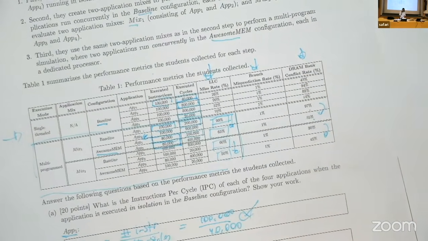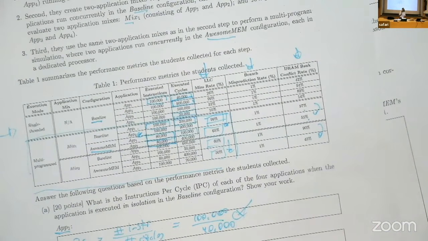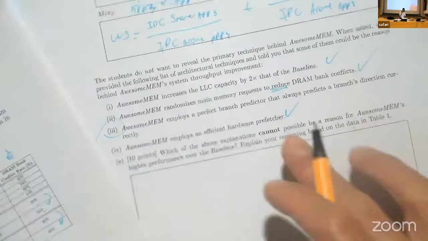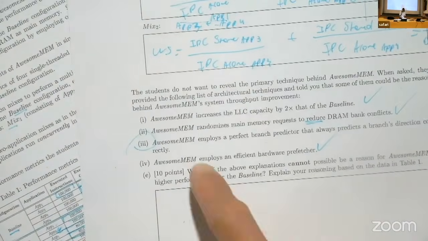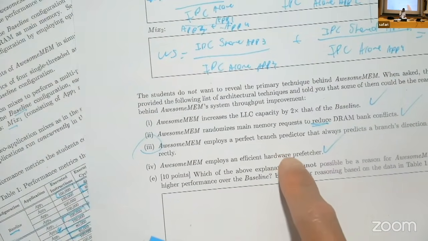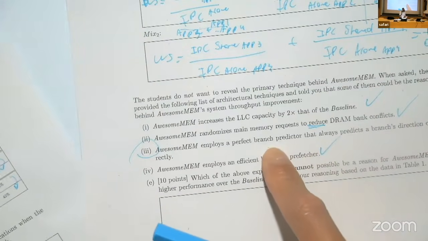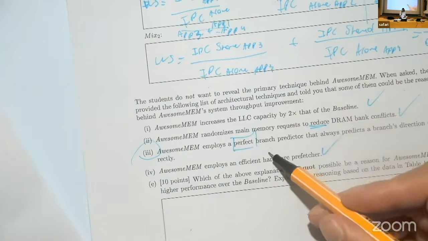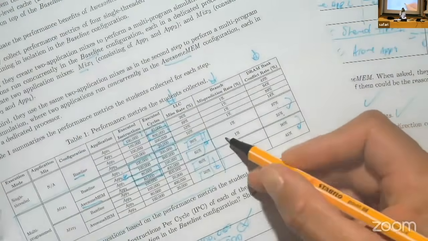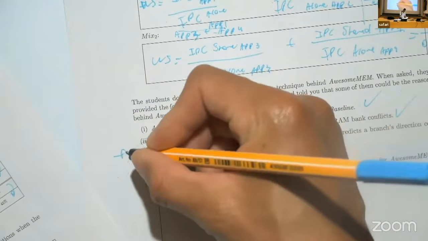It might be the case that your baseline branch prediction is already so good that even if you improve it, you don't see improvement, or it might be that you don't see an improvement because this is not the technique. And then there is a keyword here, actually, perfect. If it's a perfect branch predictor, you should never mispredict. So this is the answer, 3.